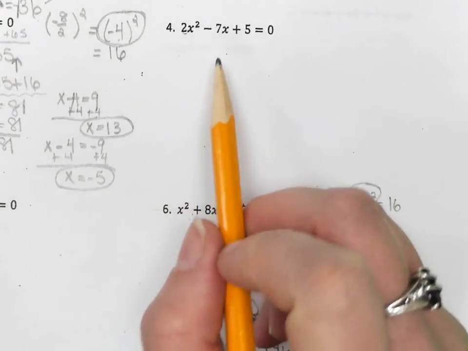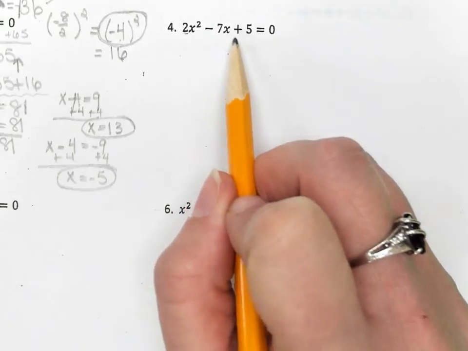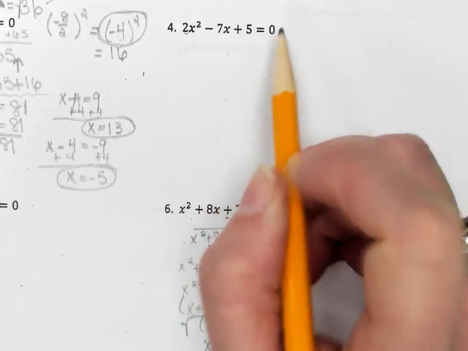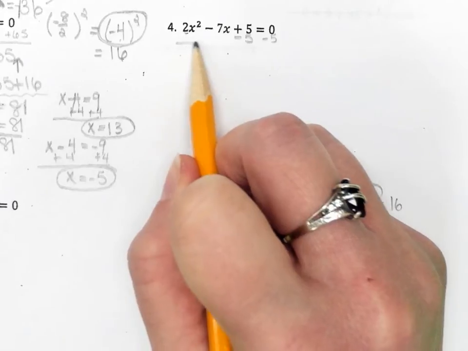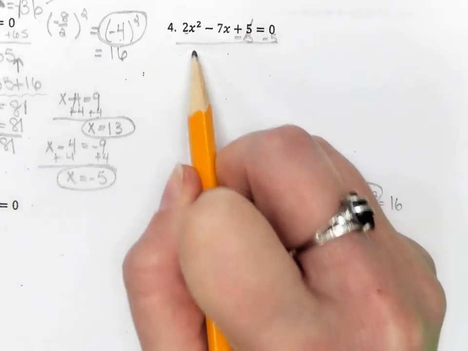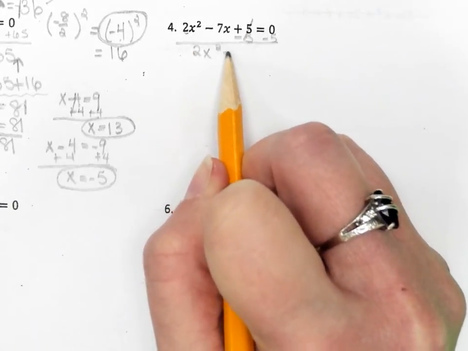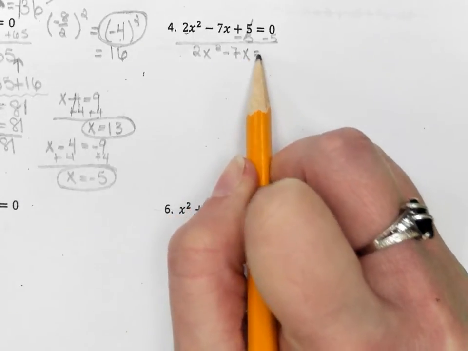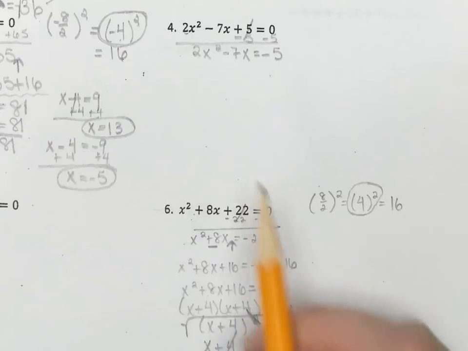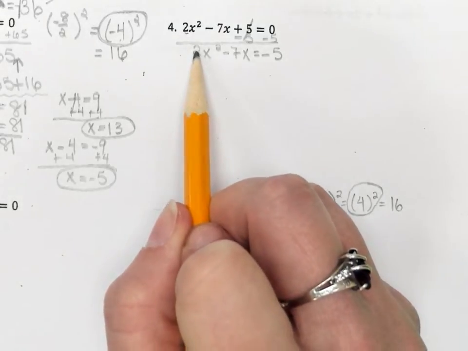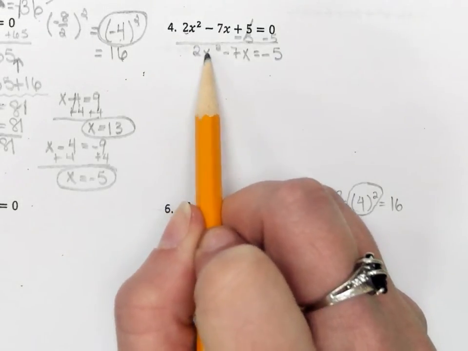Alright, so you still have to do the same thing. You still have to do what first? Subtract the 5 over. That's not different. But here's where it's different, right here. You have to get rid of this 2. Guys, what are you doing to 2 and x squared?